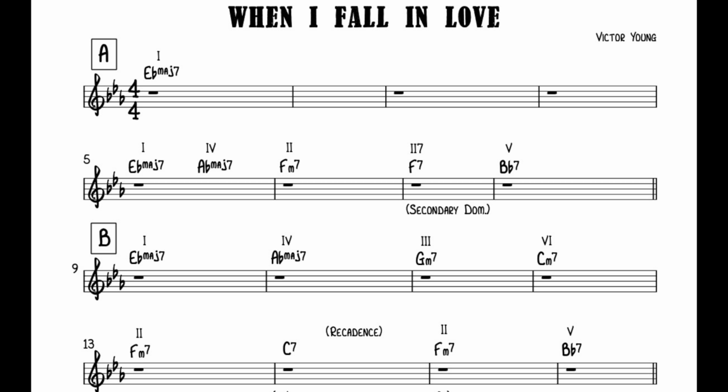I find the melody of When I Fall in Love really interesting. It only uses the notes of our home key, E flat major, and this is why the harmony can be tweaked and embellished so much, as the melody itself is so strong. The A section starts with a strong phrase that's then repeated and developed.